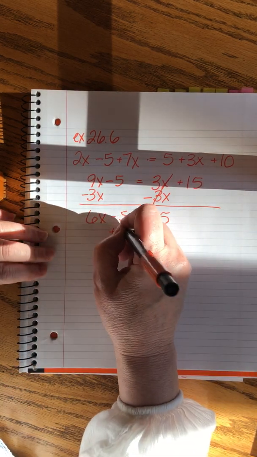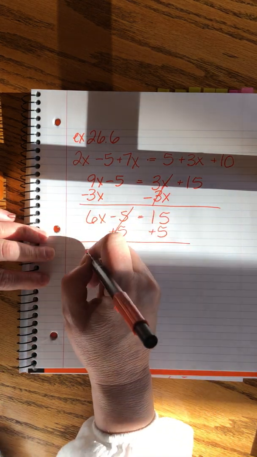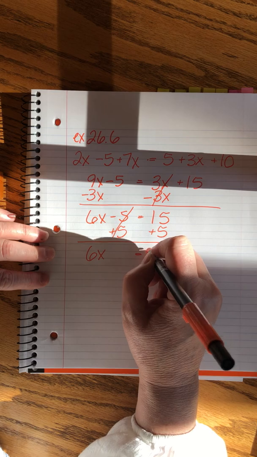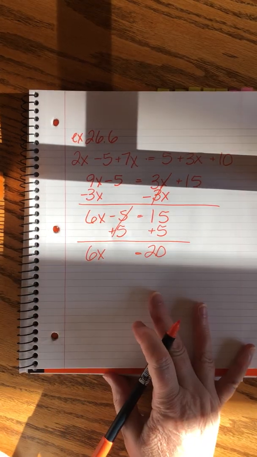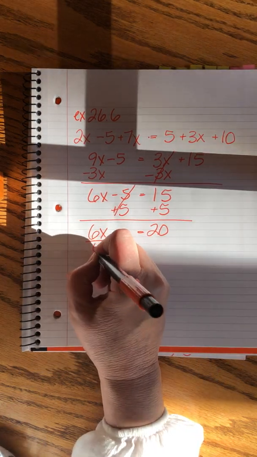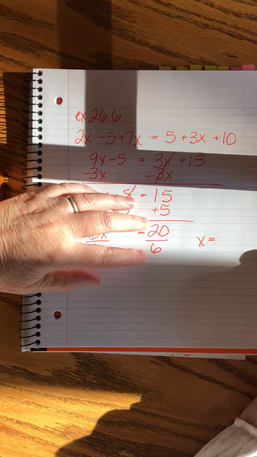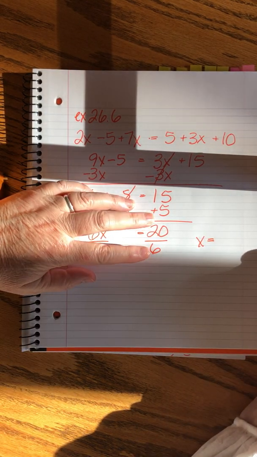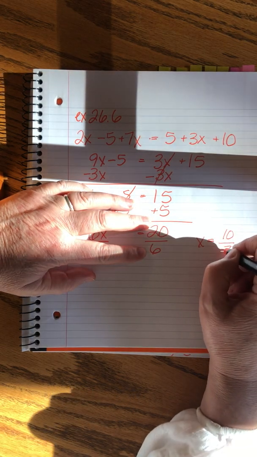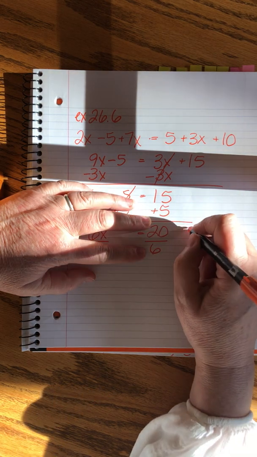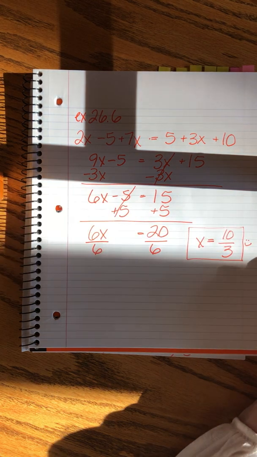This guy has to go home. So I add 5 to cancel him out, right? That's gone. 6x equals 20. Undo this multiplication with a little division. And we get x equals, and I'm going to take 2 out of both of these numbers. They're even, so I know I can reduce. It'll be 10 over 3. And that is our final answer. Yay!